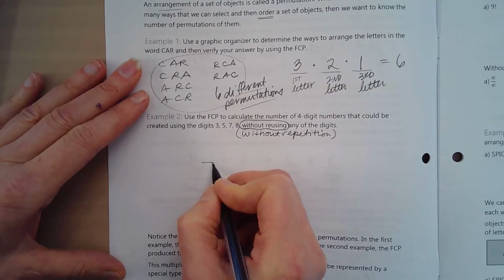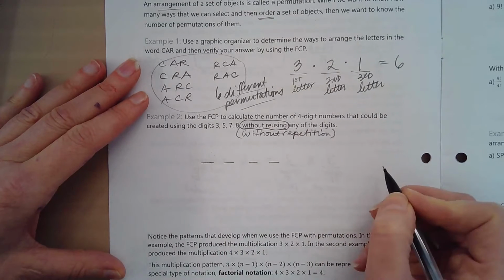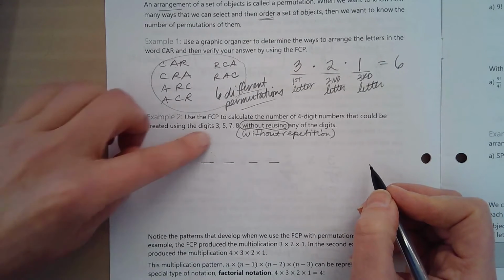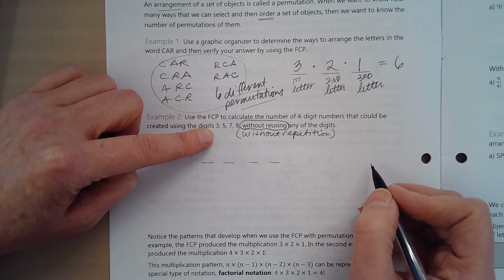Okay, I have 4 slots, right? For my 4 digits. How many digits do I have to choose from first, Abdullahi?